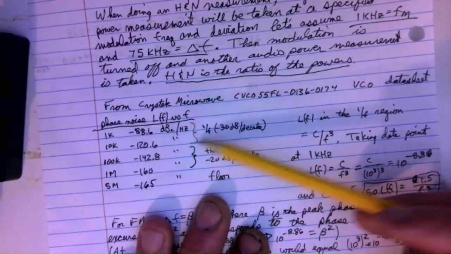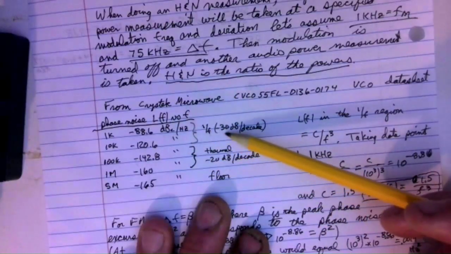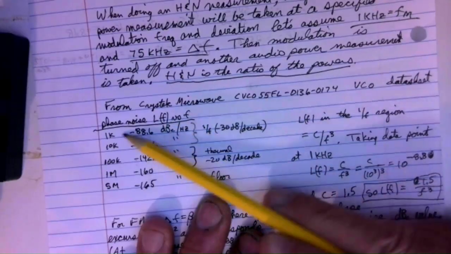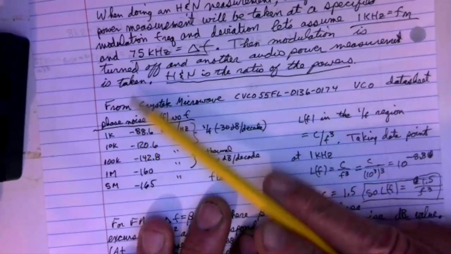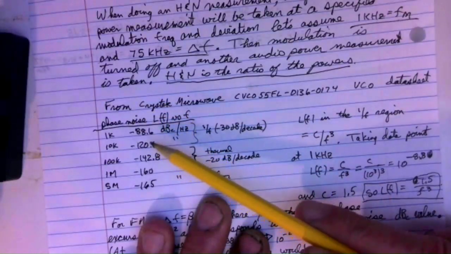So you can see here in this 1 over F region and lower, by the way, they don't give you specs less than 1K, but that 1 over F region extends lower in frequency also, of course.